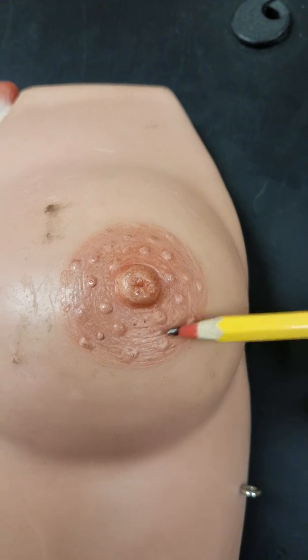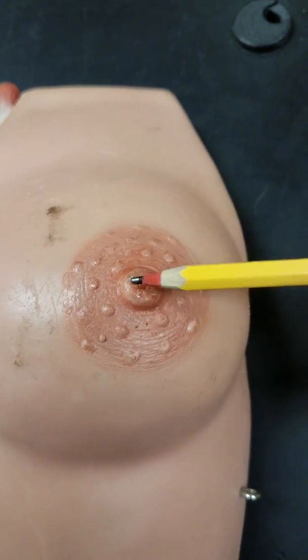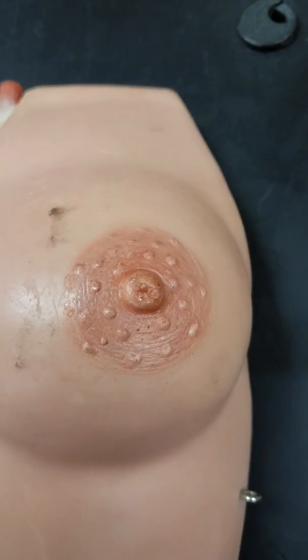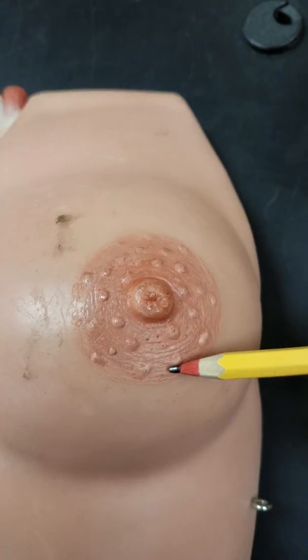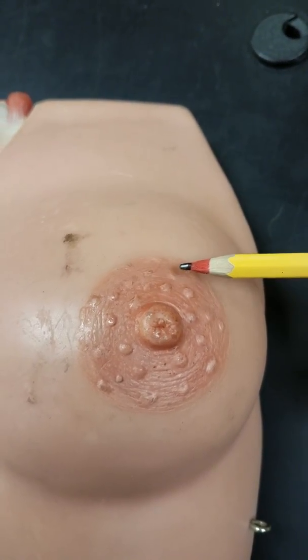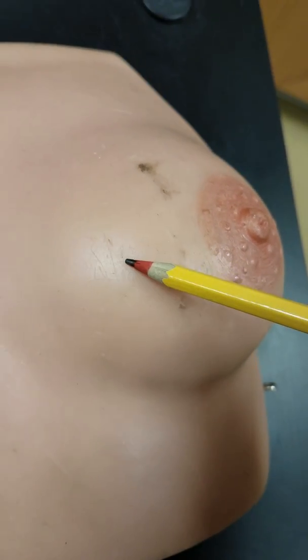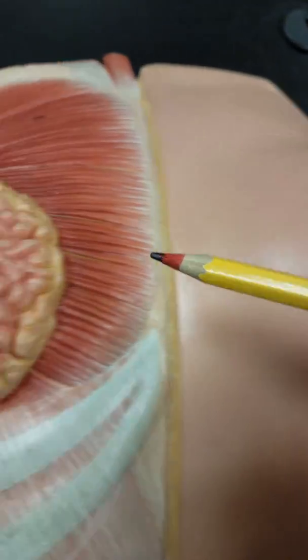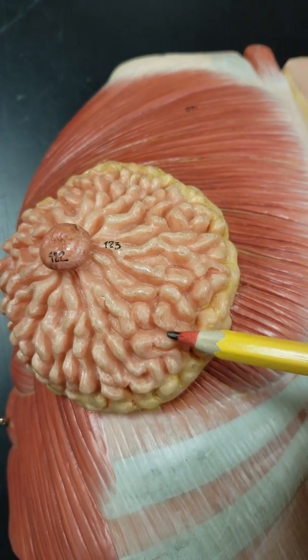When stimulated, they cause the nipple to become erect, opening up the ducts for the passage of milk. Now, stimulating the areola will also trigger the release of oxytocin. Oxytocin is essential for this process to cause the release of milk here at the mammary glands.